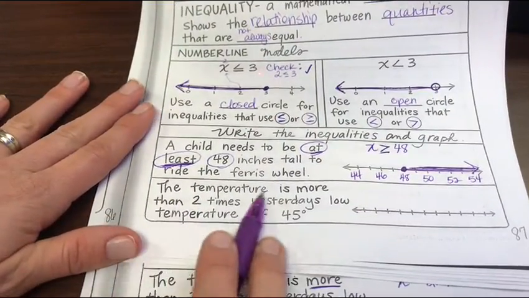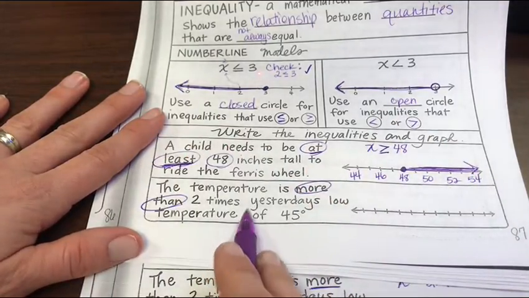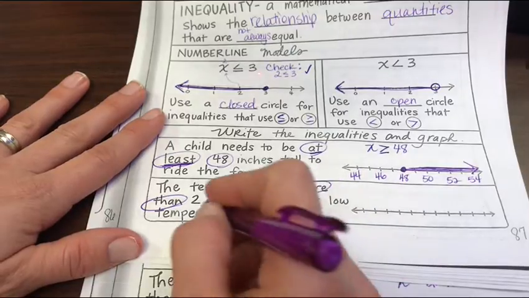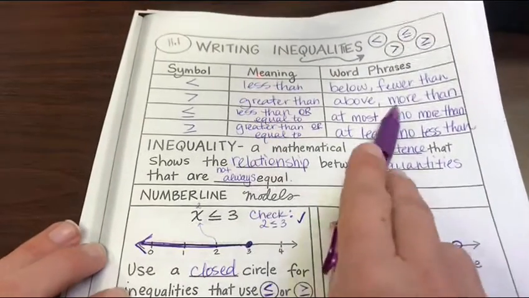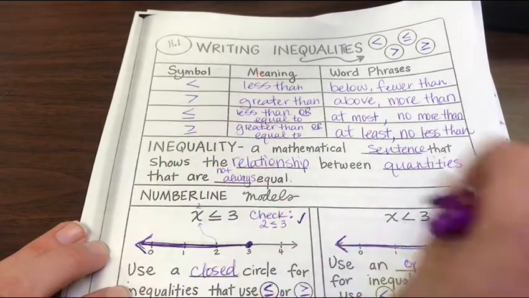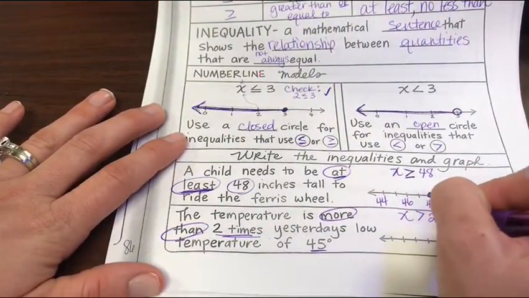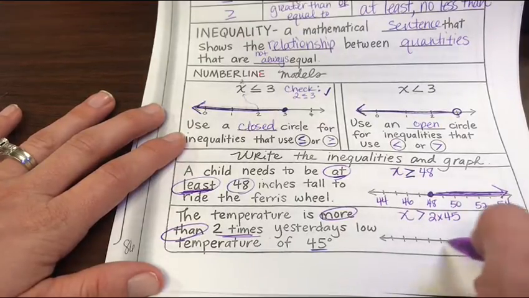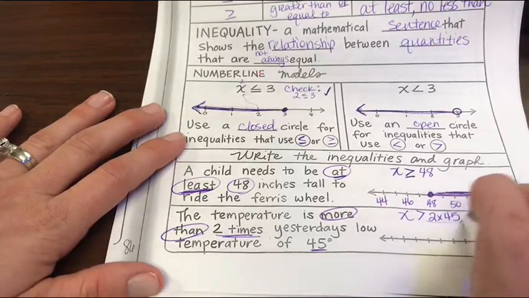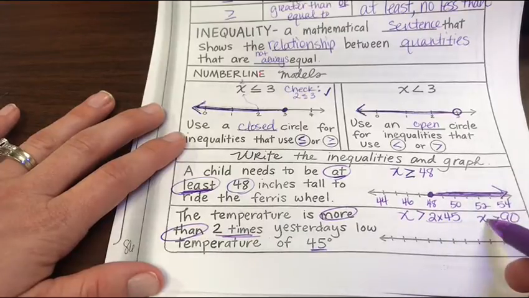All right, in this one, the temperature is more than, there are my keywords, more than 2 times yesterday's low temperature of 45. So 2 times 45. Again, I'm just going to use x as my variable. More than means greater than. So x is greater than 2 times 45. But I can't leave it like that because I need one number in my inequality so I know where to put my dot. So I'm going to go ahead and simplify this. 2 times 45 is 90. So the temperature, x, is greater than 90.